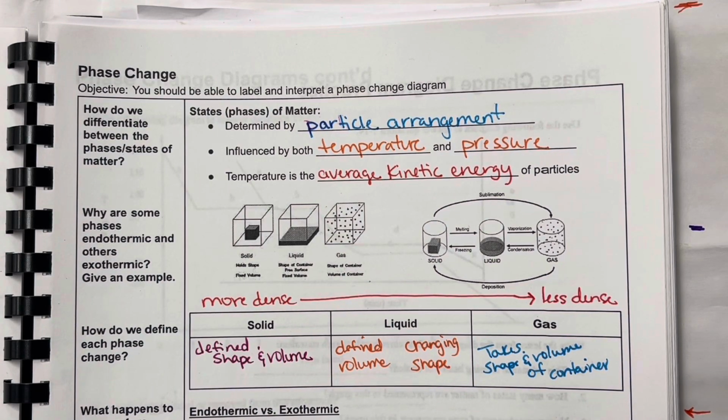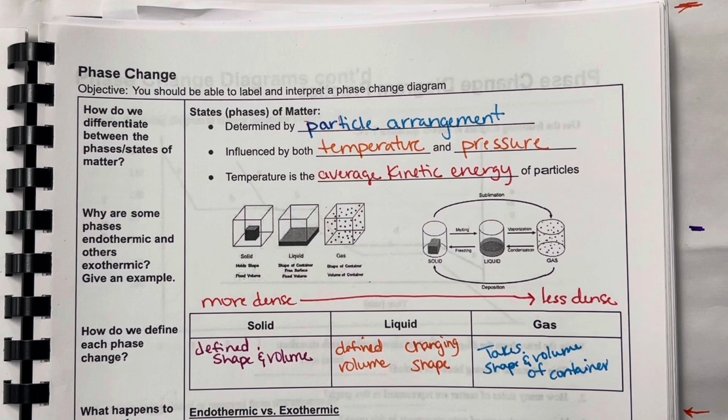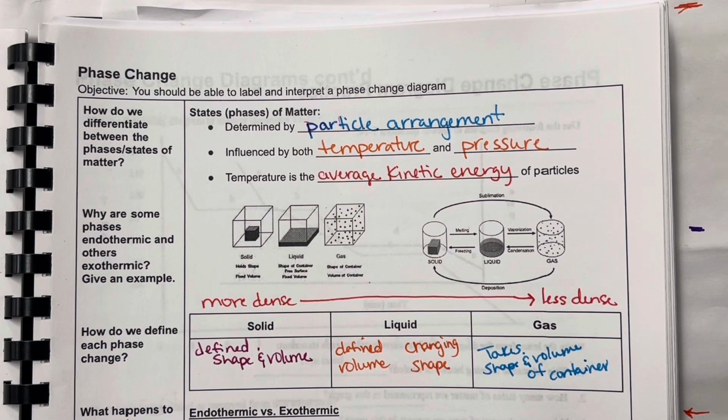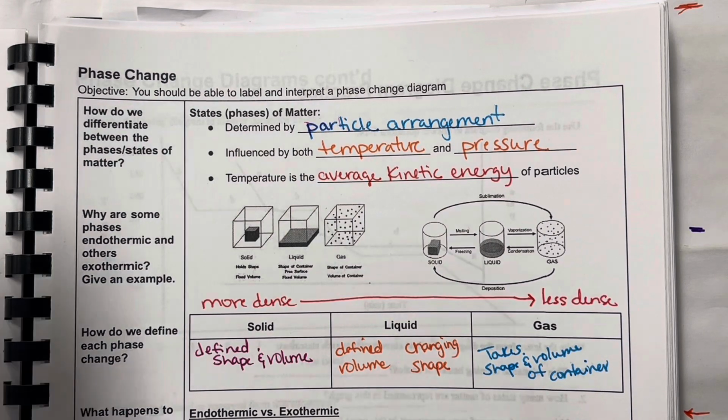Phase changes are something you're relatively familiar with because you're familiar with phases, or what you may have heard of before as states of matter. Things like solid, liquid, and gas. And so we're still going to be talking about solid, liquid, and gas, but we're going to start out with talking about what those things are, and then how we get changes that occur between them. So starting on page 35, we're going to look at phase changes.